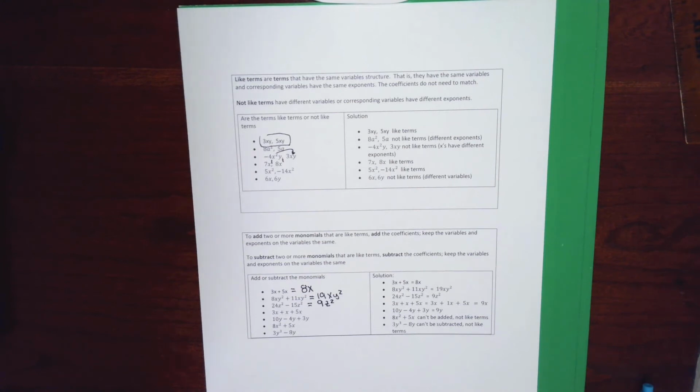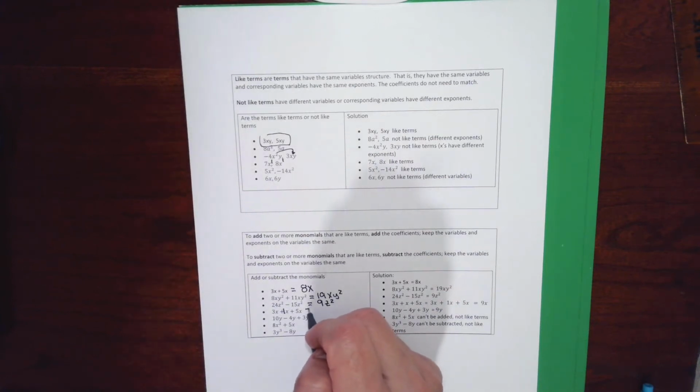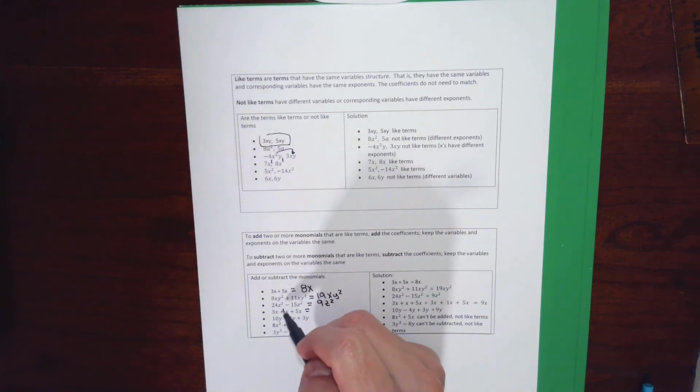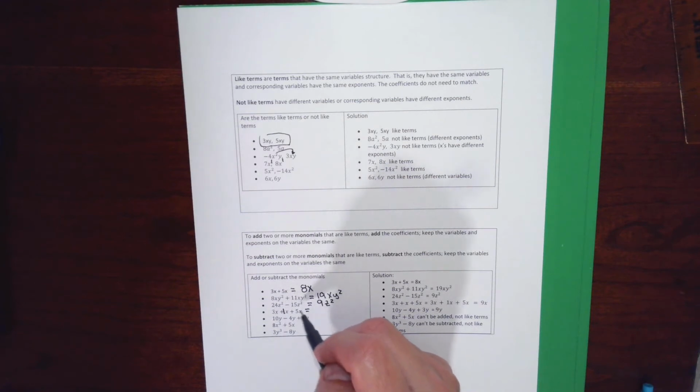The next example, 3x plus 1x plus 5x, is adding 3 like terms. As long as the terms are like, you can add or subtract as many of them as you care to, just by adding the coefficients or subtracting the coefficients if they're subtractions. This 3x plus 1x plus 5x, I'd go 3 plus 1 is 4, plus 5 is 9, and make this 9x.